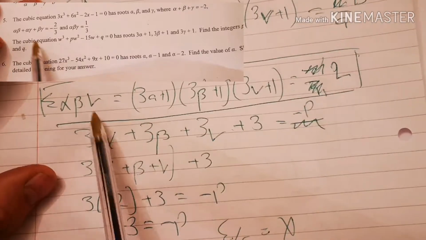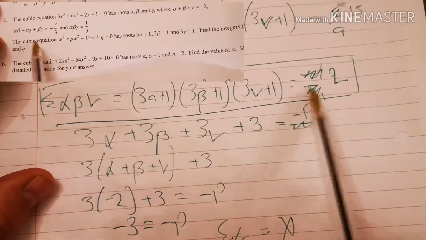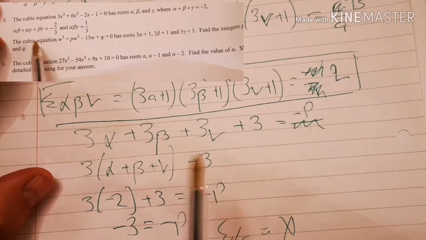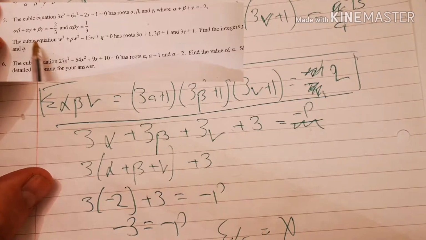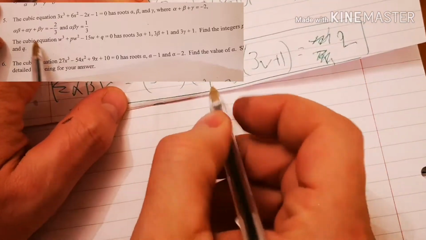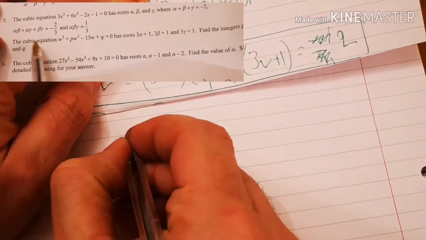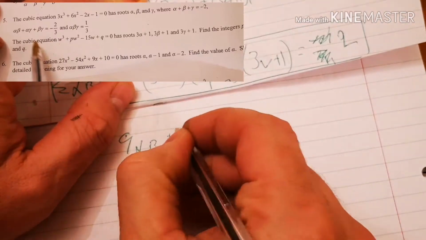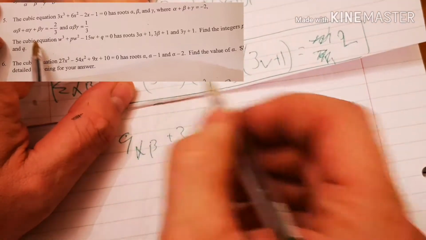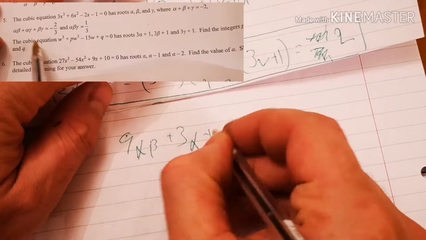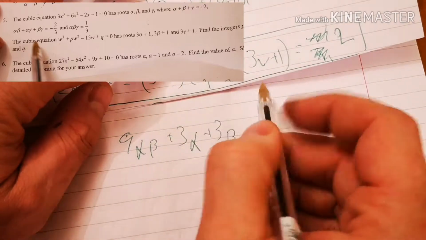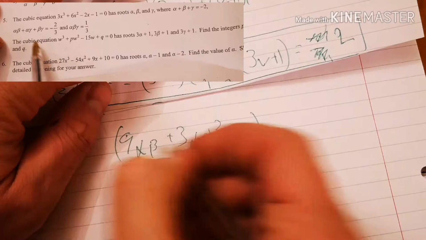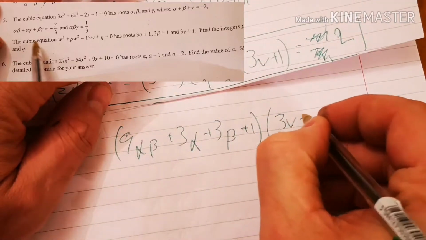I have all this horrible mess. I've got one equation here that actually has q, and it gets a lot worse because I now have to try and expand this and see if anything nice happens. So I'm going to get another piece of paper. Let's expand the first bit. 3 alpha times 3 beta is 9 alpha beta. 3 alpha times 1 is plus 3 alpha. 1 times 3 beta is plus 3 beta. 1 times 1 is plus 1.